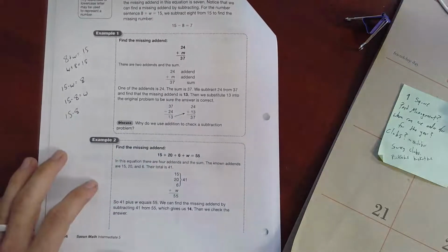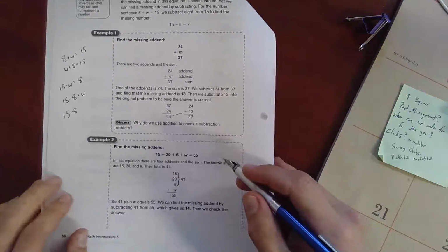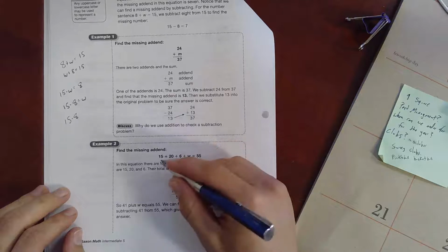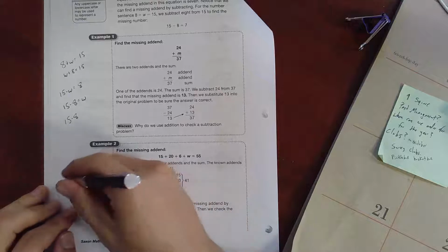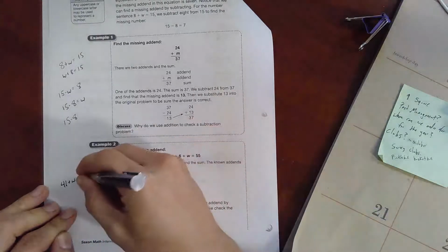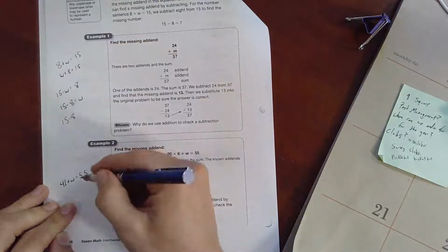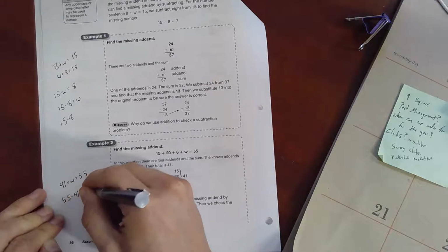Another missing add-in here, we have a bunch of different options. Ultimately what we can do is set this up to say, when we have all these bits, we can add 15, 20, and 6 together. All of those add up to 41. Now we have 41 plus W equals 55. Now it's the exact same as over here. So now we can change it so we can say 55 minus 41 equals W.